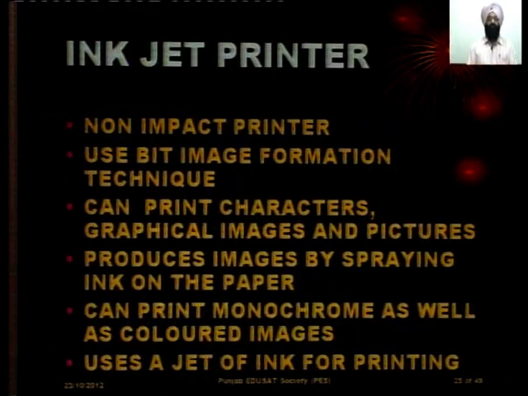The next kind of printer is the inkjet printer. It is a non-impact printer. Here there is no hammer or impact of any pin or anything else on the paper. So, this is called a non-impact printer.